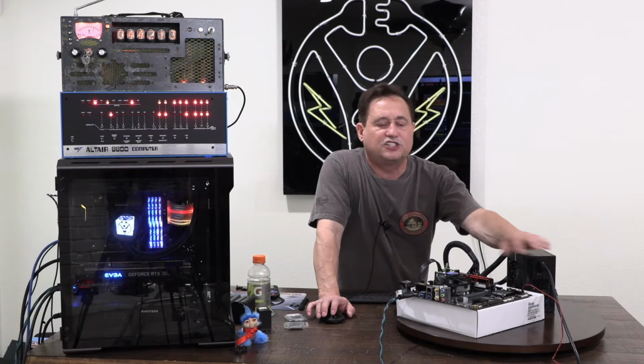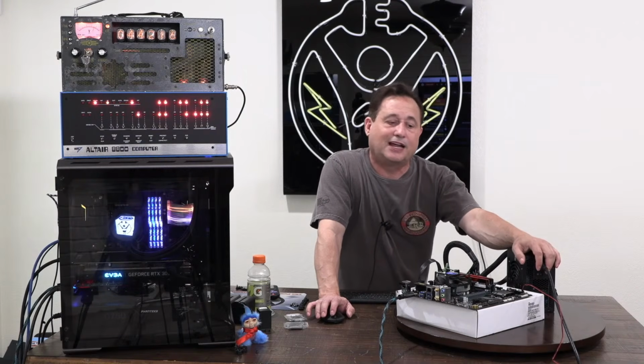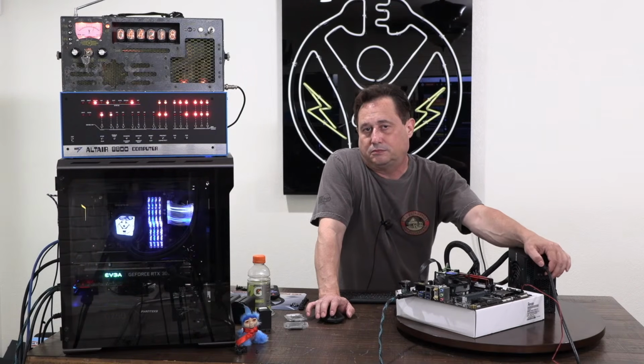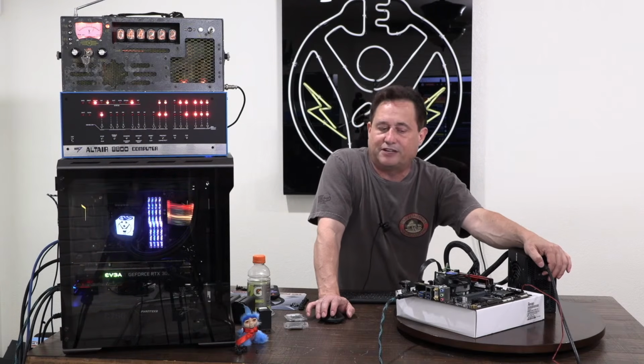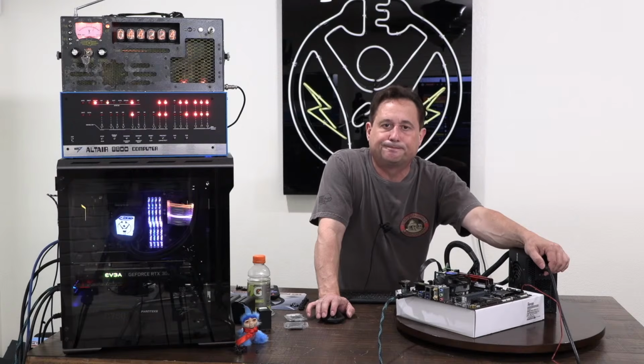So the longevity of these components is irrelevant. Their lifespan is longer than our lifespan. We will likely fail before the majority of these modern day parts will. And that's the truth.